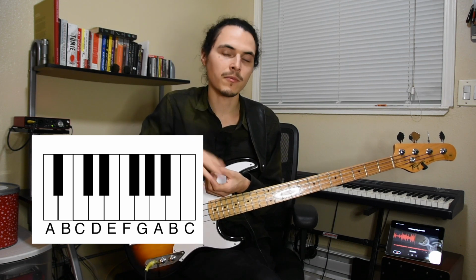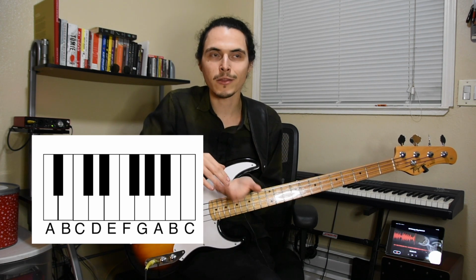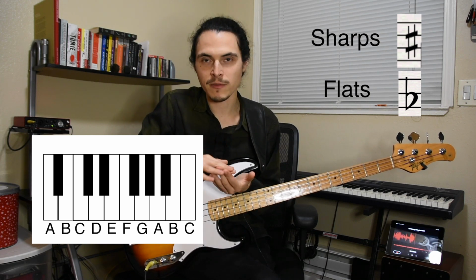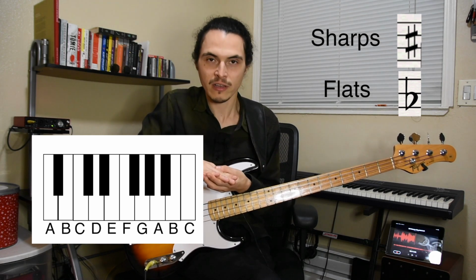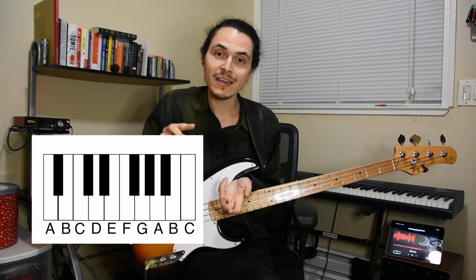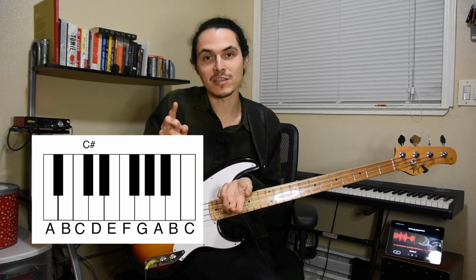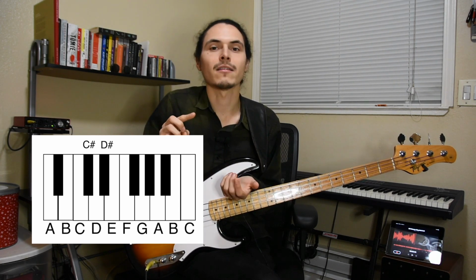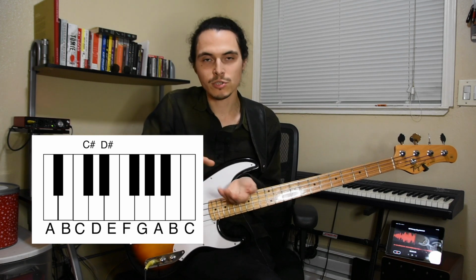Now, the black keys in between have their own names. We call them either sharps or flats, depending on the situation. But for now, we'll just use sharps. I think it's just easiest if we stick to one for now. So we have C. Just above that, we have C sharp. D. Just above that, we have D sharp. Now again, this could be D flat and then E flat, but for now, we'll just call them sharps.